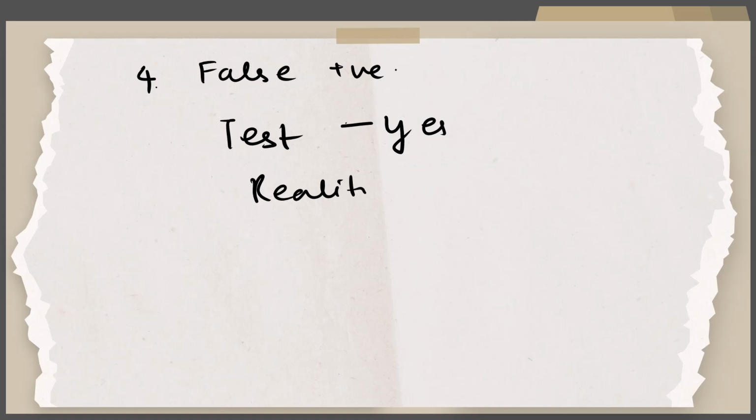Then the fourth one is false positive. A false positive is basically when the test says yes, but the reality is no. It means the test says something is present when it actually isn't. Imagine a test that is supposed to detect blood. If it reacts to beetroot juice or ketchup, it shows a positive result even though it's not blood. That is a false positive. False positives can mislead an investigation, so scientists always do confirmatory tests in order to be sure.